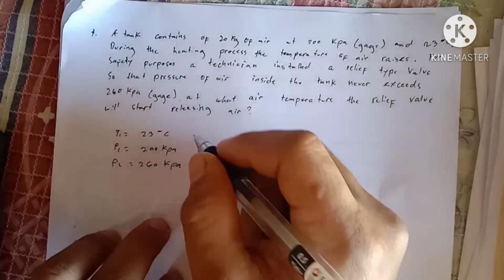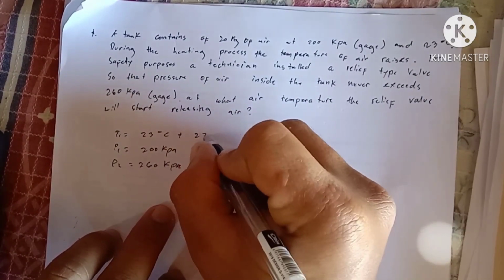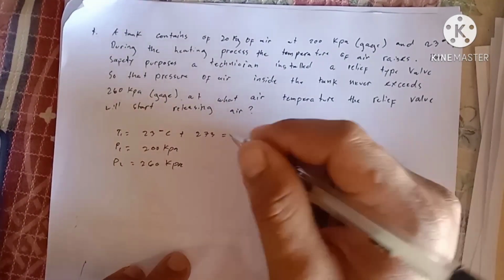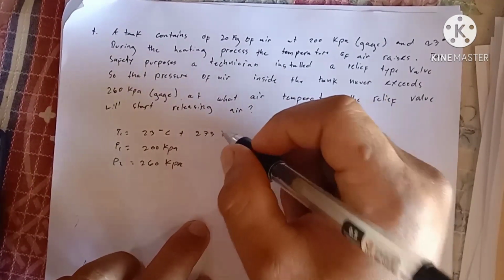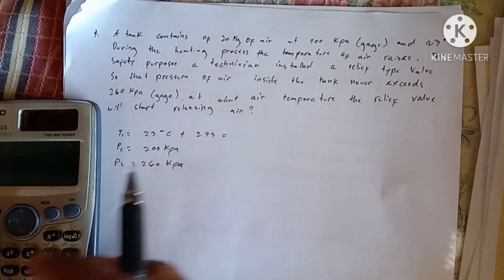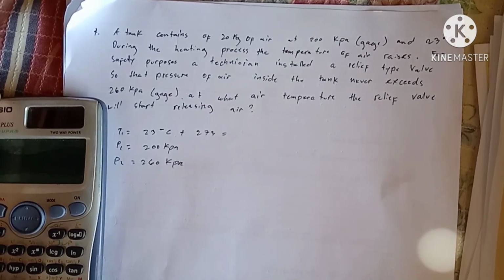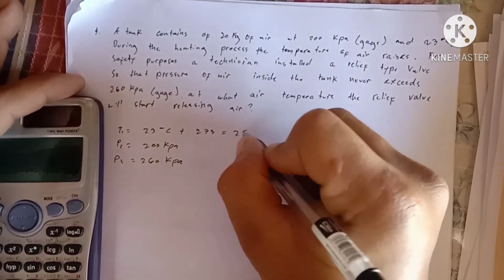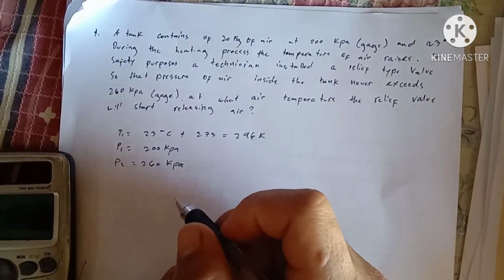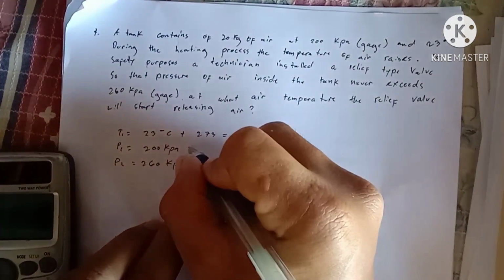So the temperature T1 plus 273 in order to get the temperature in Kelvin. So 273 plus 23 is 296 Kelvin.